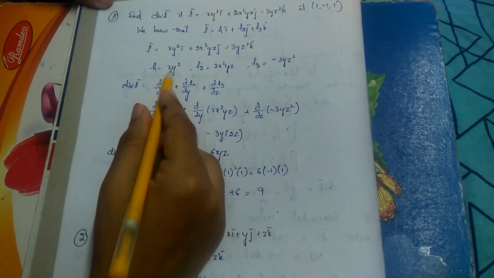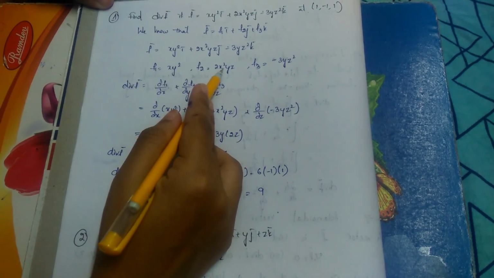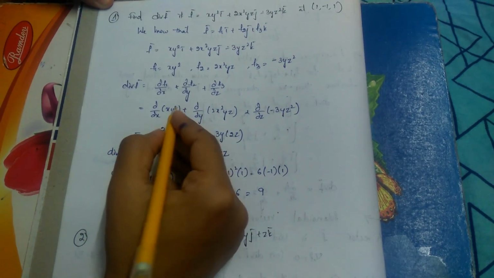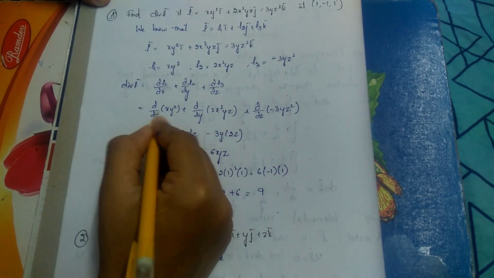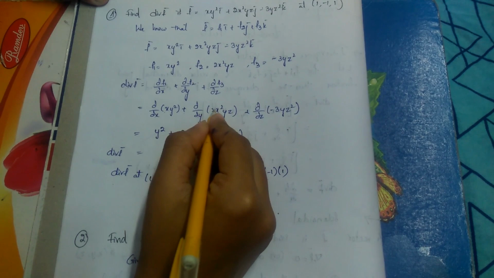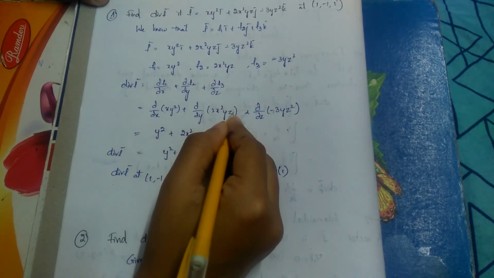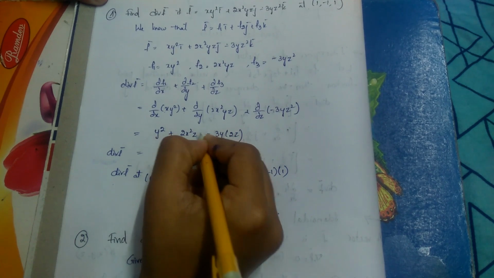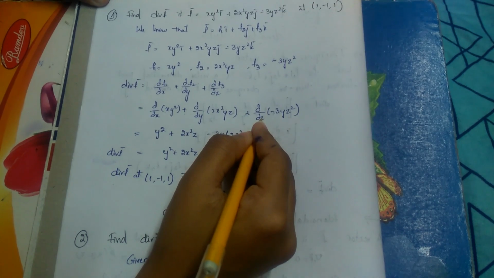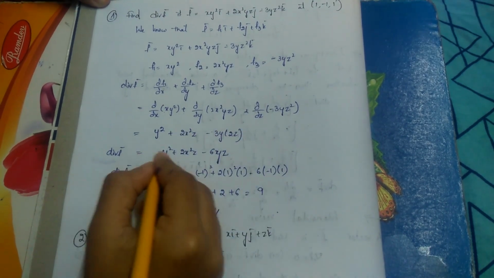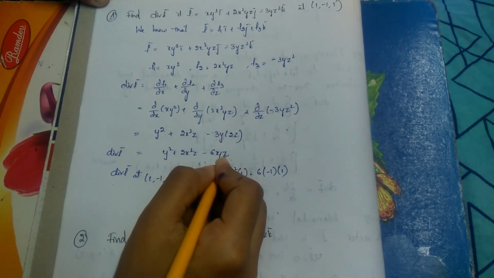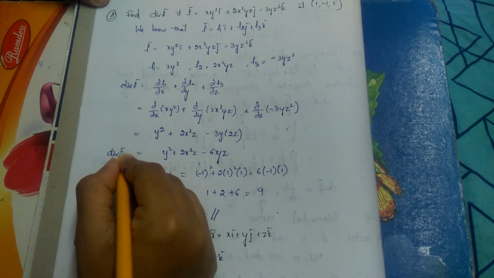We get dou by dou x of xy square plus dou by dou y of 2x square yz plus dou by dou z of minus 3yz square. So differentiate here. We are differentiating with respect to x, so y square is constant and x differentiation is 1. Plus here we are differentiating with respect to y, so 2x square z is constant and y differentiation is 1. Minus 3y is constant and z square differentiation with respect to z is 2z. So we get y square plus 2x square z minus 3y into 2z, that is 6yz. So this is the divergence of the vector f bar.